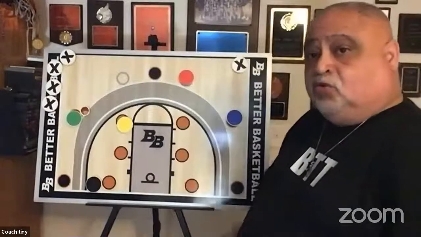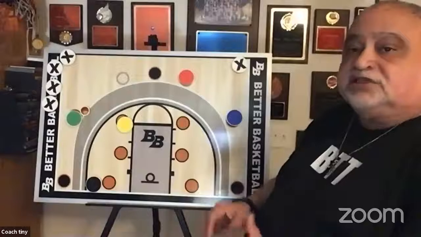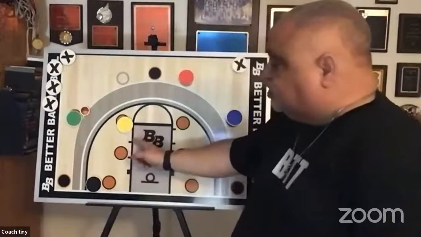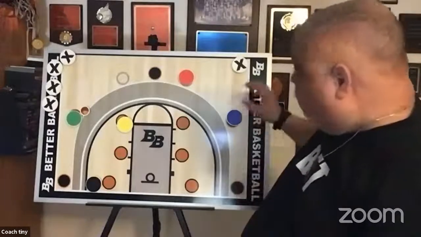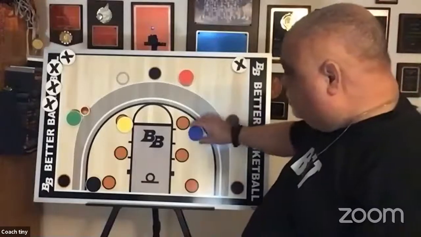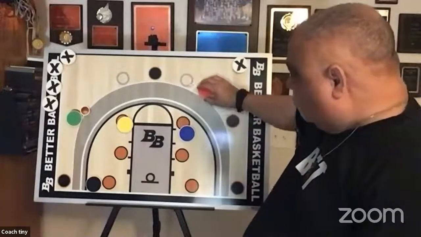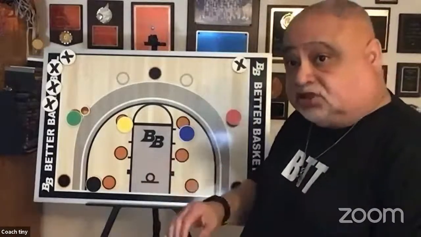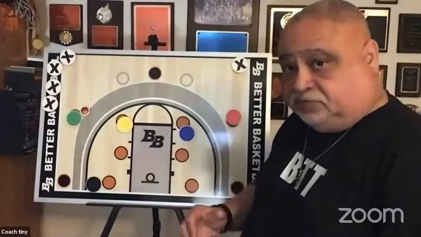So now, the name of the offense is nail and flank. This is the flank. This is the nail. While this is happening, this player is moving over here, and this player is coming over here. Remember that we said it's a quick hitter. So right now the rotation changes because it's a quick hitter.